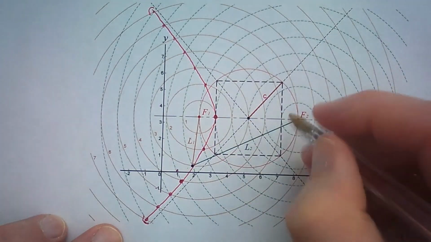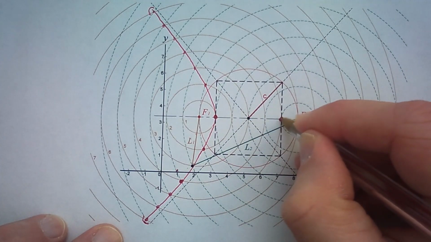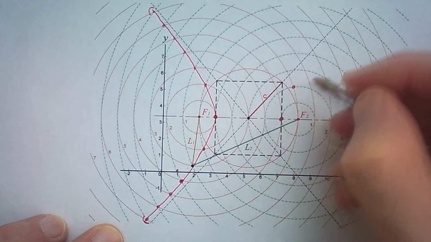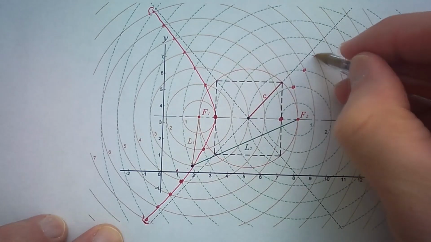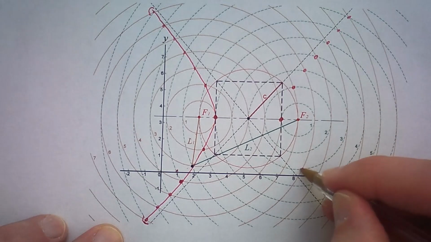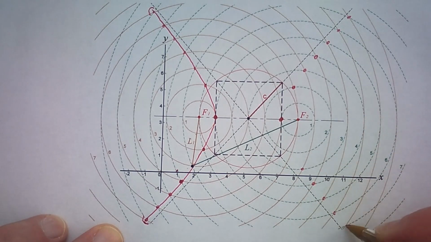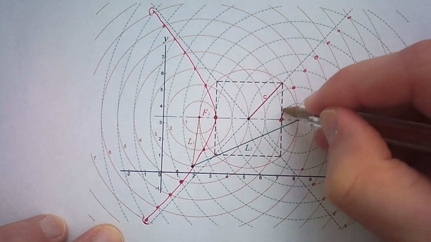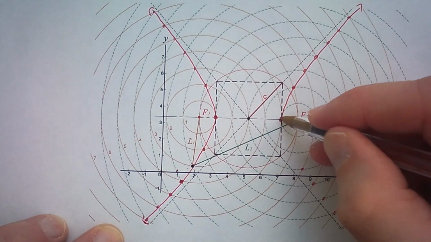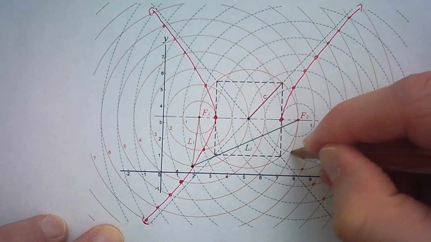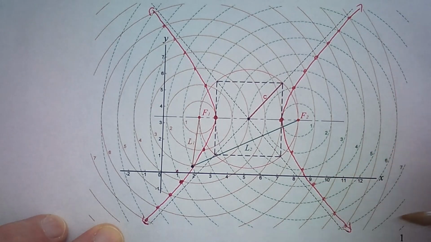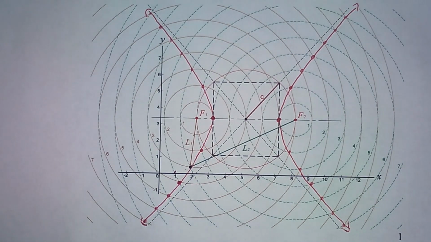Now this mirrors over here. Okay, so this vertex mirrors right here, and then from there I can just start to mirror everything over to here. Okay, so there is my hyperbola.